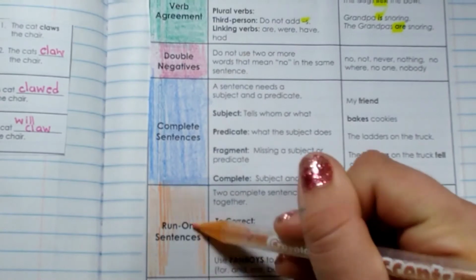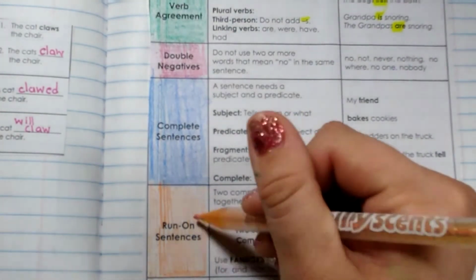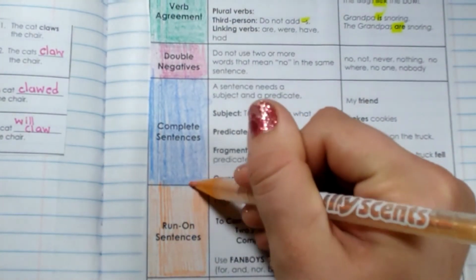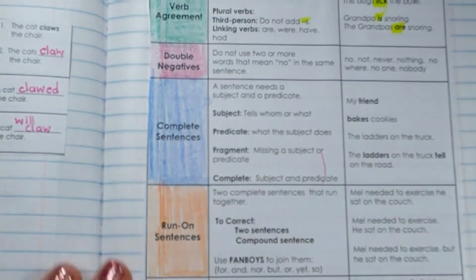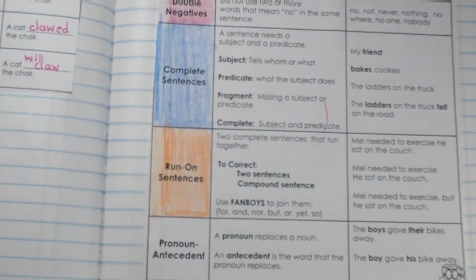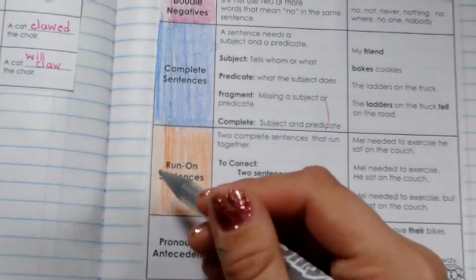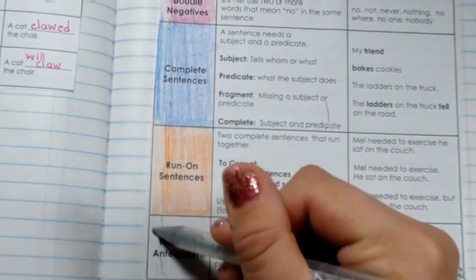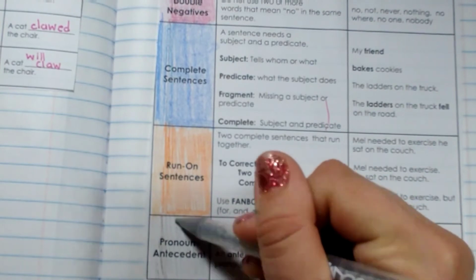Now, run-on is when you have two complete thoughts squished together. You either use a conjunction to join them, make two complete sentences, or change it up to where it's not two complete thoughts. The next one is a pronoun antecedent. For example, I don't want to say the boy gave her bike away because I said the boy, not her. So you want to make sure that all of your pronouns agree. If I say him, all my pronouns need to be him. If I say she, all the pronouns need to follow she.